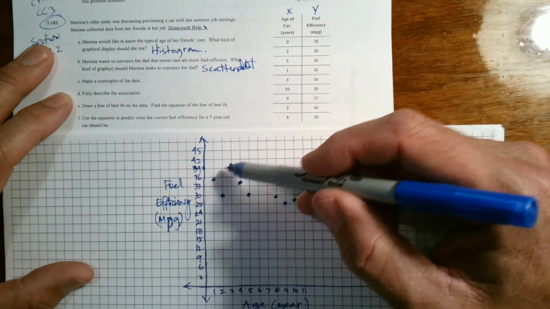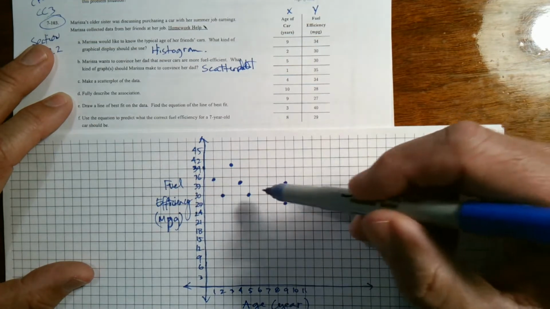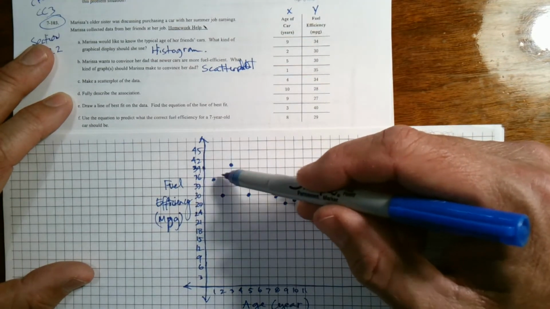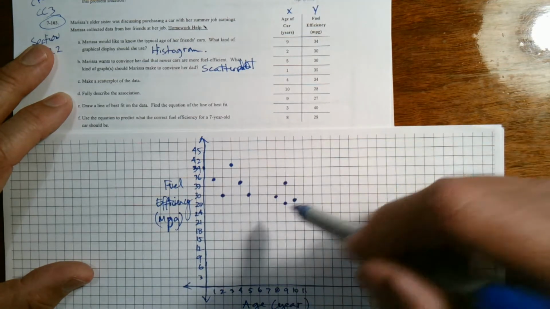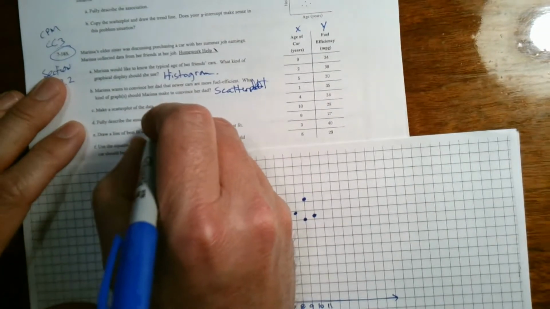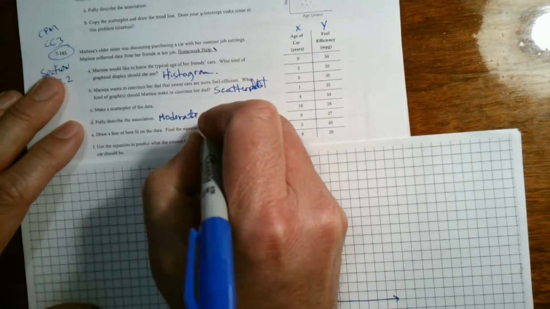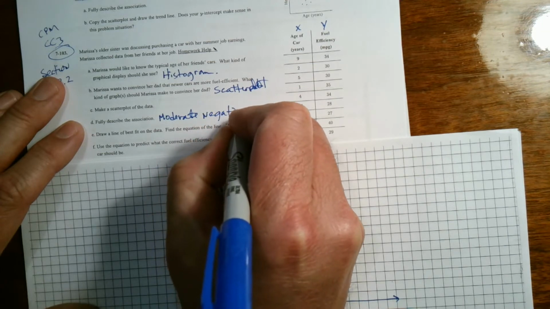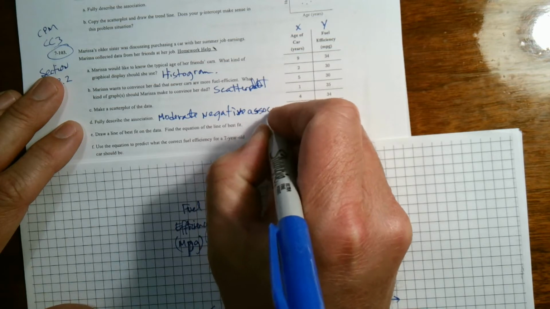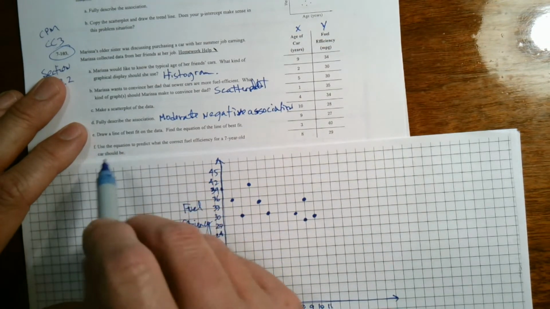Well, strong, remember, would be the data would be very close together and almost look quite linear. But in this case, it is slightly going downhill, and the data is a little bit spread apart. So I'm going to say this is a moderate association, right? So it's a moderate negative association. Okay, so that's how I'm describing our association.